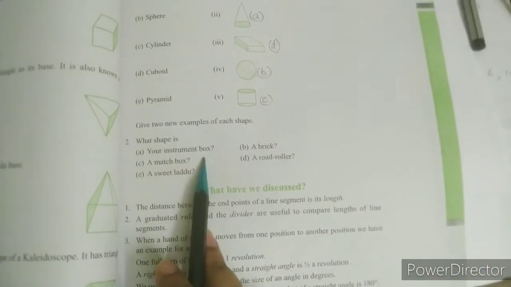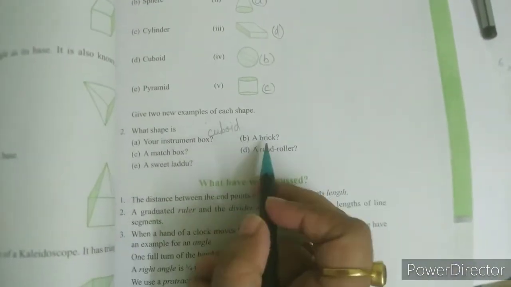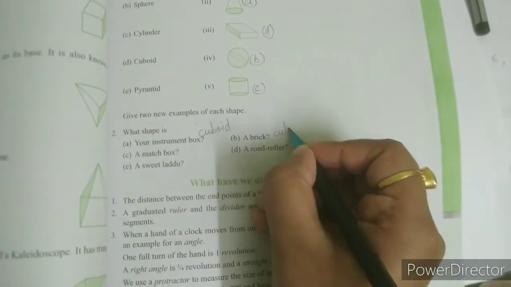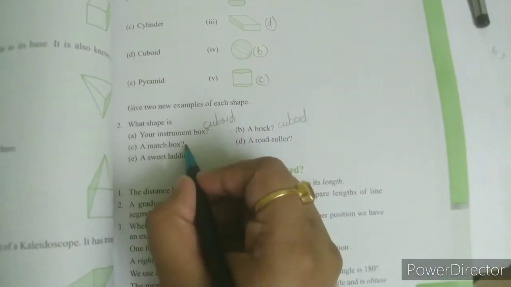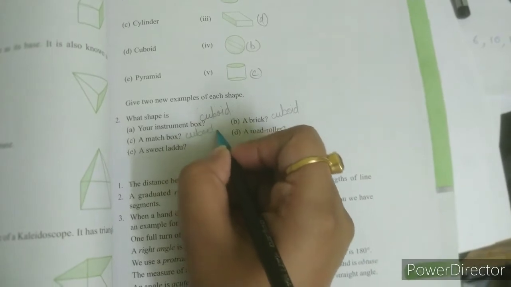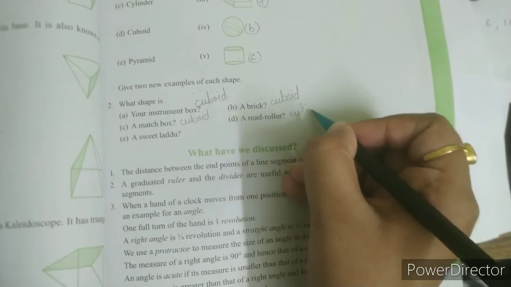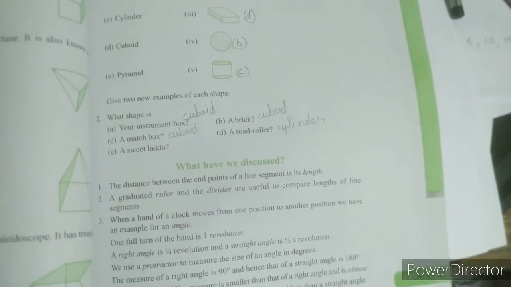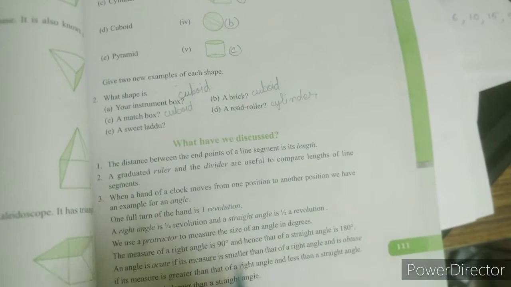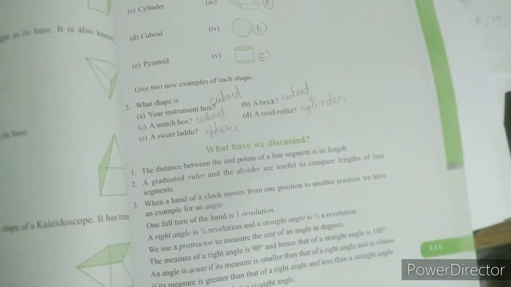Next, coming to number 2. What shape is your instrument box? Instrument box, generally the geometry box. So that will be the cuboid. Then we have a brick. A brick is also a cuboid. A matchbox. What does a matchbox look like? The matchbox is also a cuboid. A road roller. A road roller is a cylinder. I'm sure you all must have seen those big road rollers, right? And a sweet laddu. It is what? It is a sphere, without doubt.